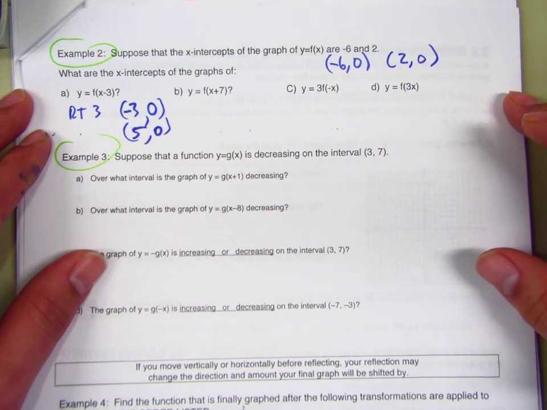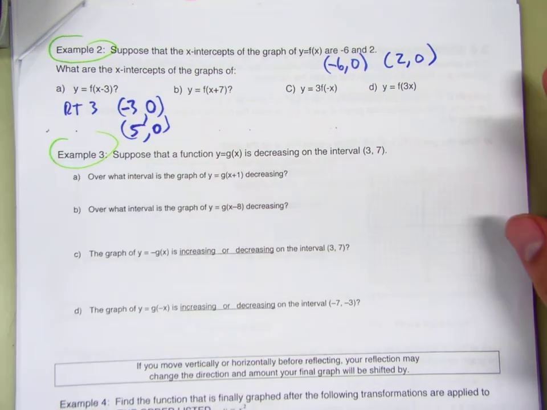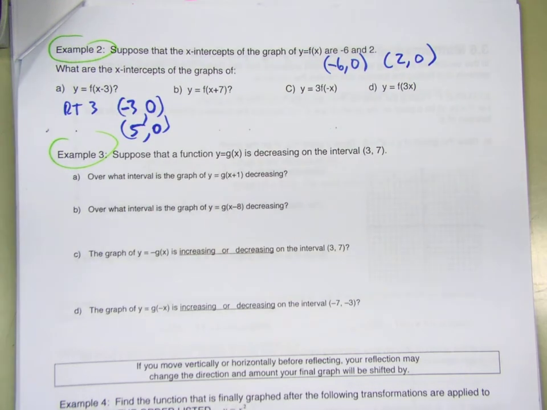Do you not have page 21? No. Oh. Let's see if I have a spare.